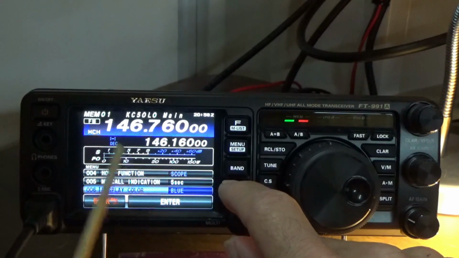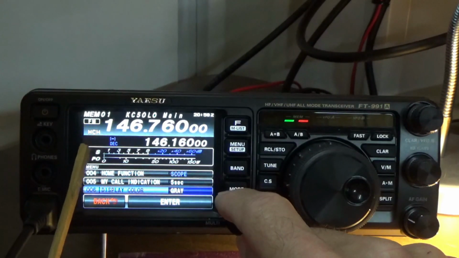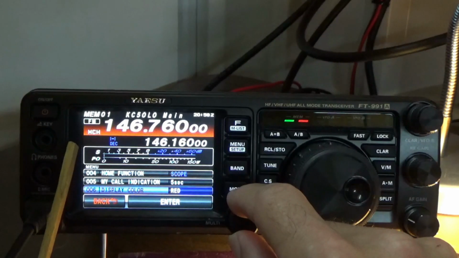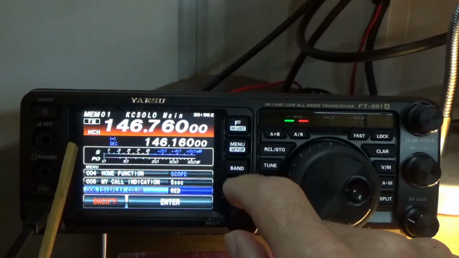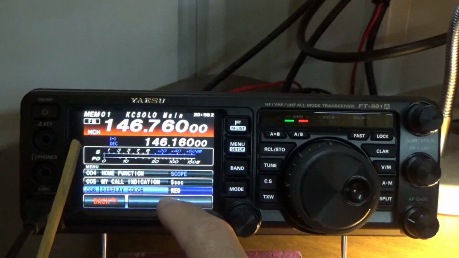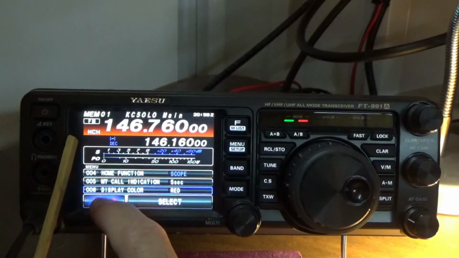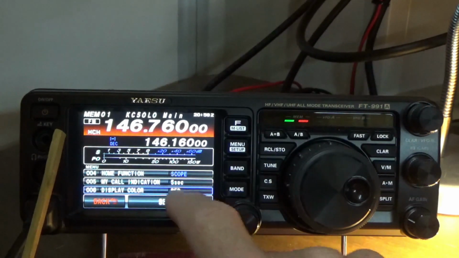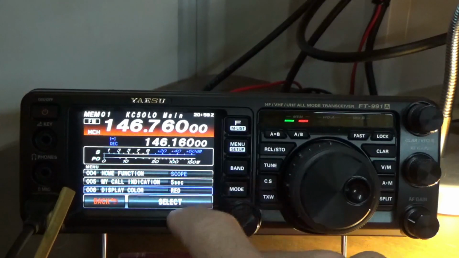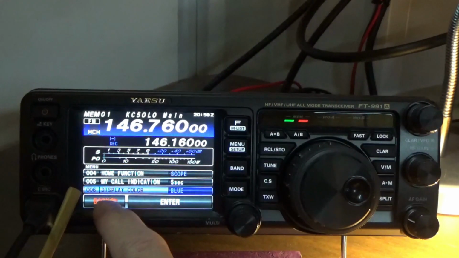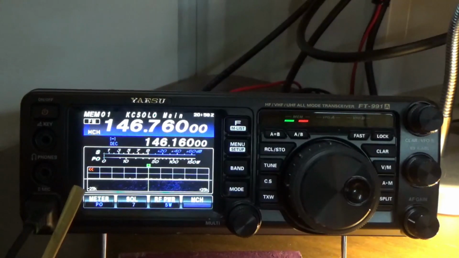So default is blue, but if you wanted to change it to gray, green, orange, purple, red, that's kind of a pretty cool color. Let's try red. So I like what I see there. I'm going to press enter and press back. Now the display is red. If I wanted to change it back, select number 6 again, select. I'm going to change it back to blue. I like blue. Enter, back.